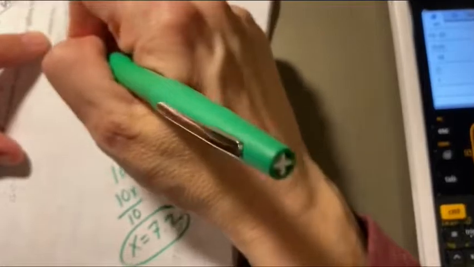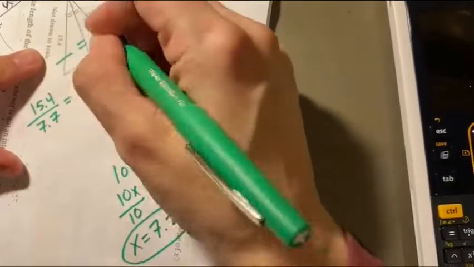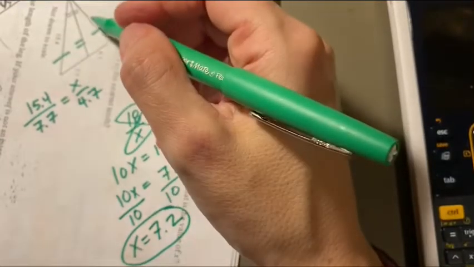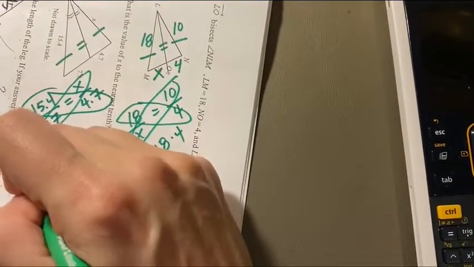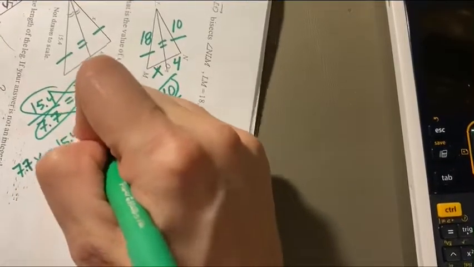So what about these? These kind of set up the same way. So some of the classes we set them up, but I think we left it to solve. So let's see if you got the same answer if you set this up and solved on your own. So 15.4 over 7.7 should be equal to X over 4.4. So we get 7.7x is equal to 15.4 times 4.7.